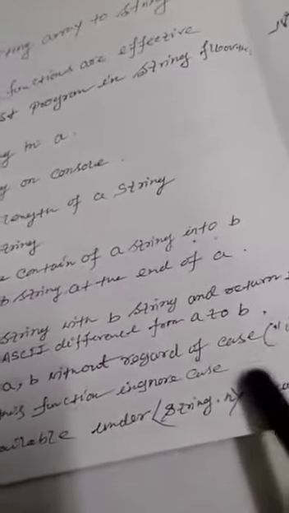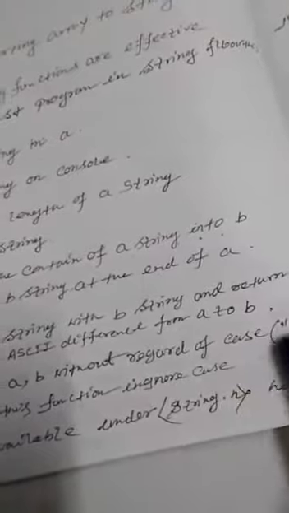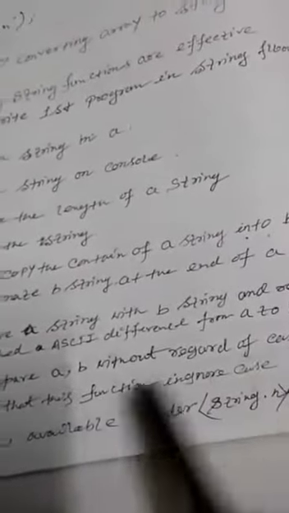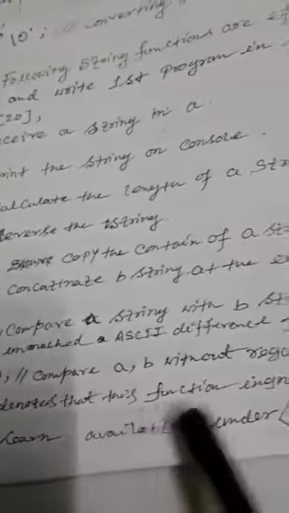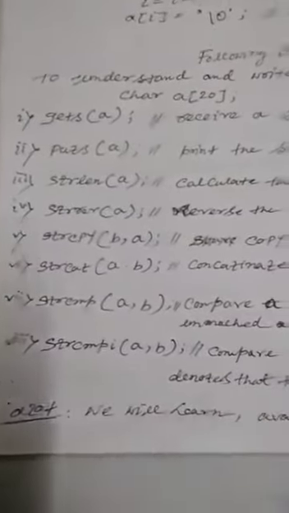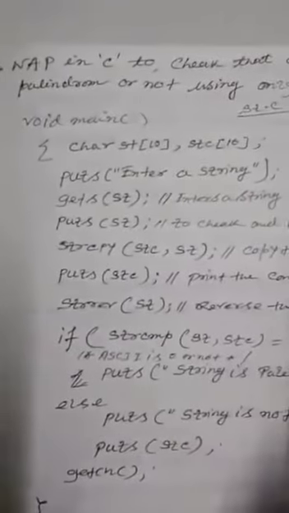That means even if there is a case sensitivity issue, it will still be able to compare. This function ignores case. So these are some useful functions that can be used for string comparison. They are available under string.h, and a lot more are available in string.h.